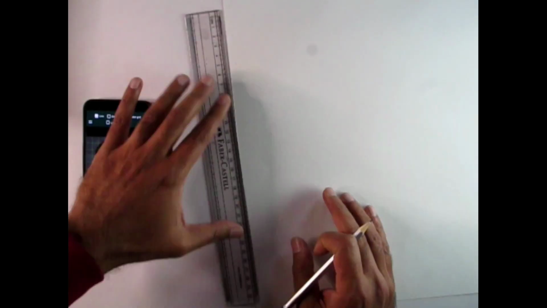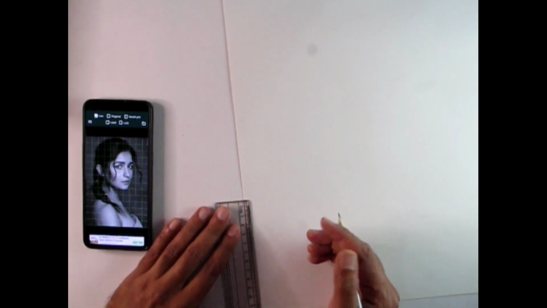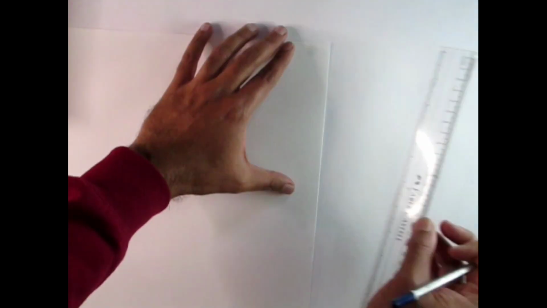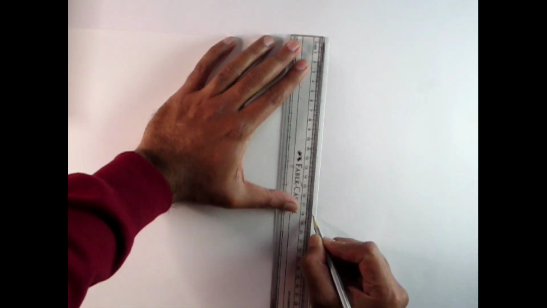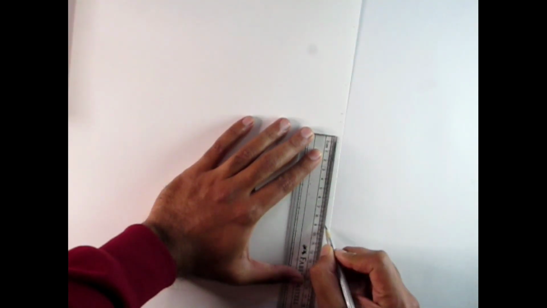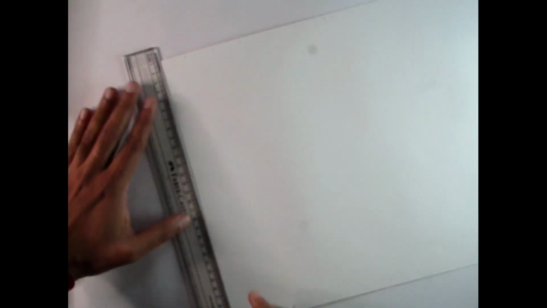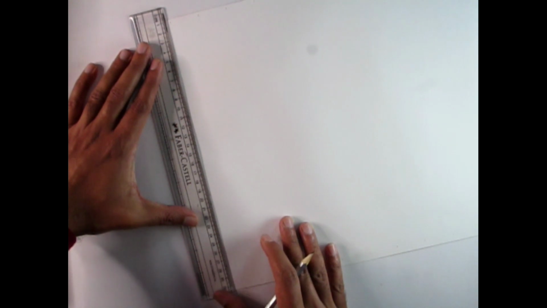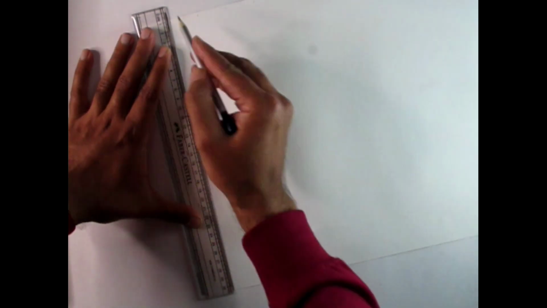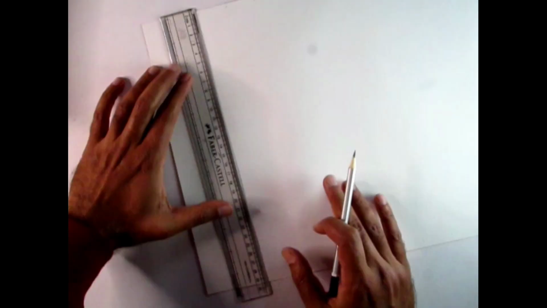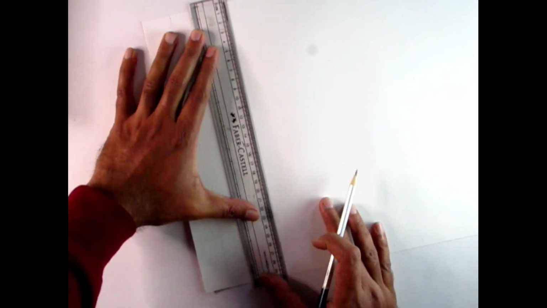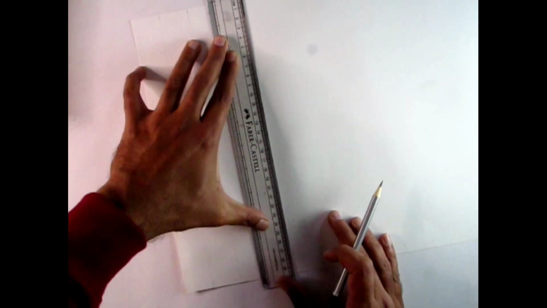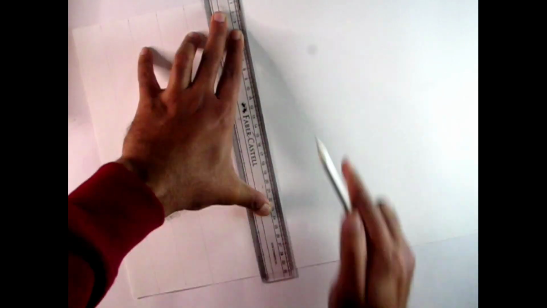On both sides I am marking 3 centimeters: 3, 6, 9, 12. Now we will connect the dots, drawing a line from one dot to another. You have to connect every dot, and you will get 3 centimeter rows.